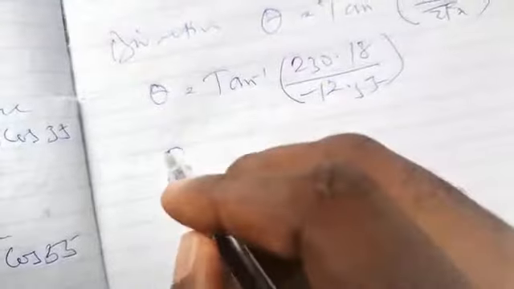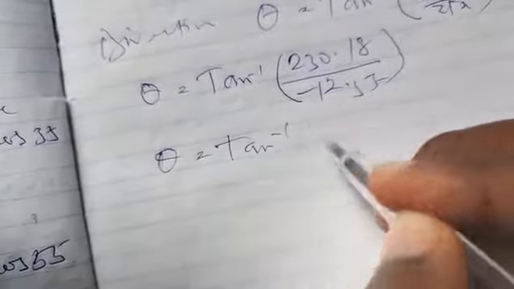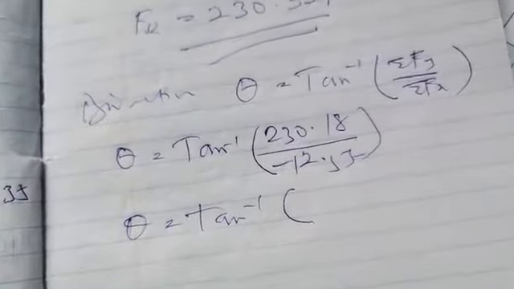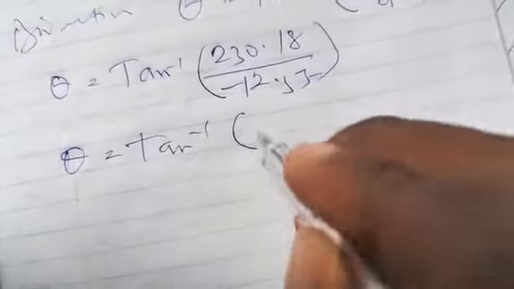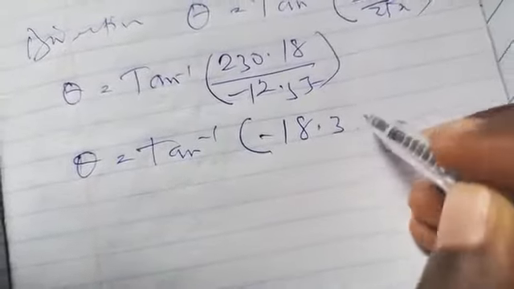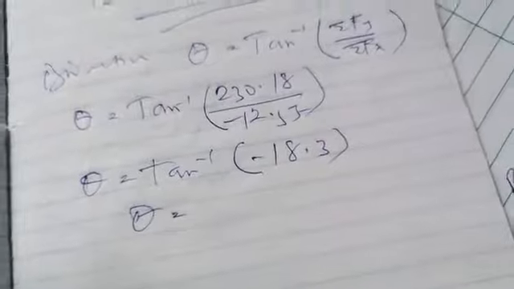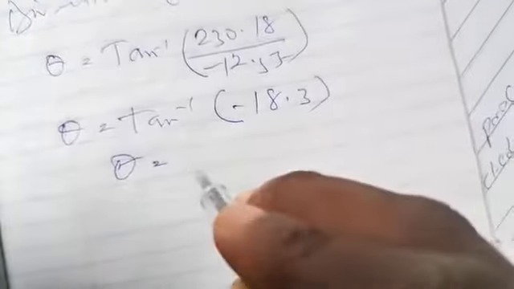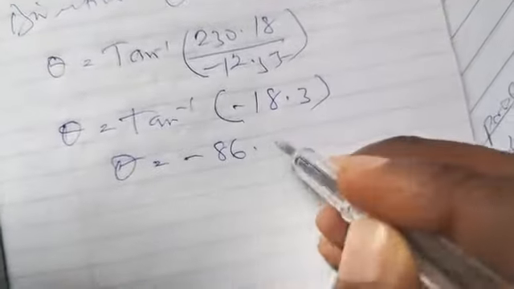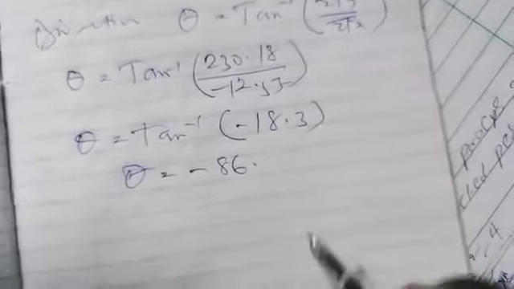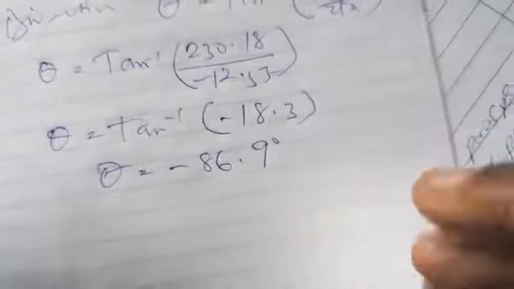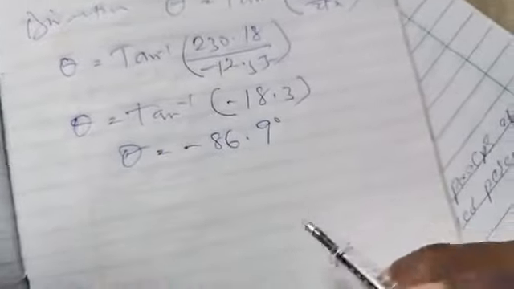Let's evaluate this, and that gives us minus 18.3. So find the arctan of that value, see what we'll have. So the arctan gave us minus 86.9 degrees.